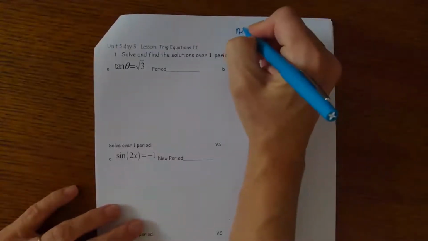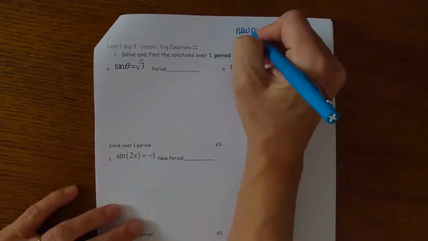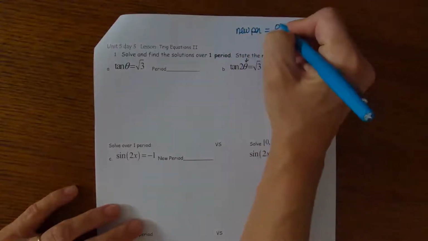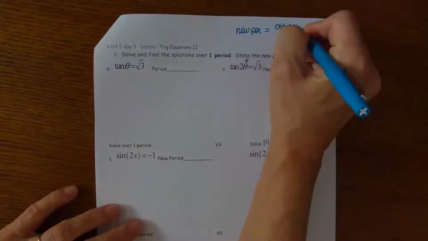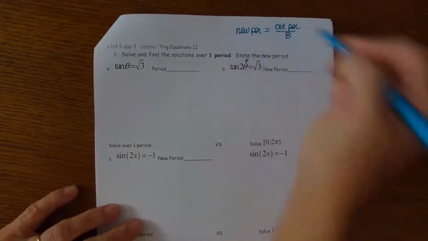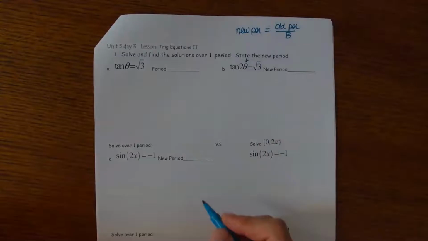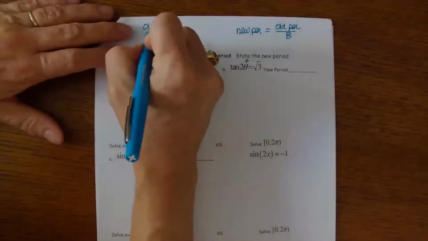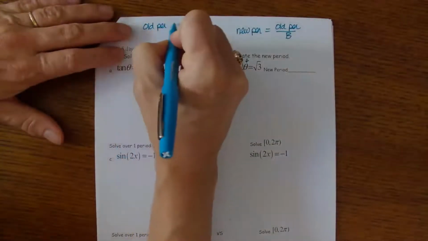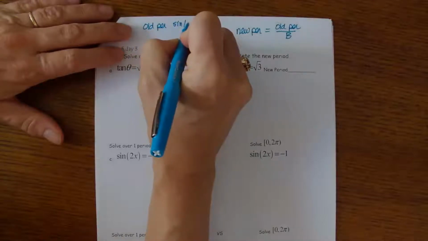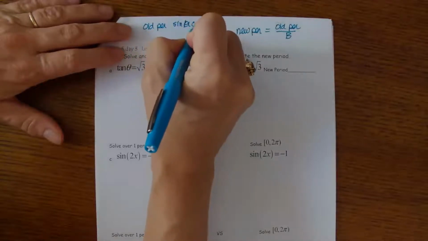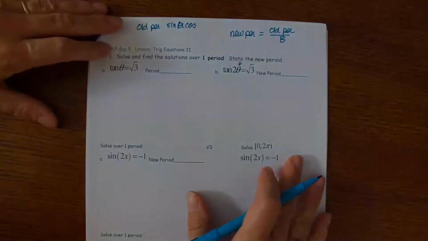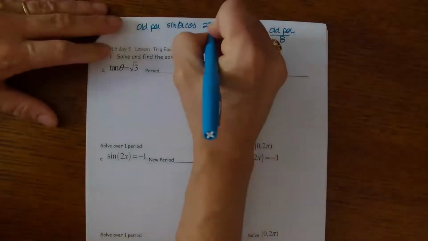Remember, new period equals old period over b. So what is the old period for sine or cosine? What's the parent period for sine or cosine? 2 pi.